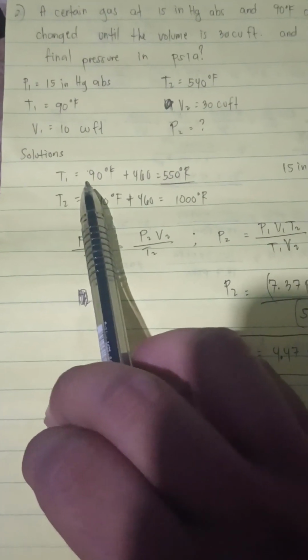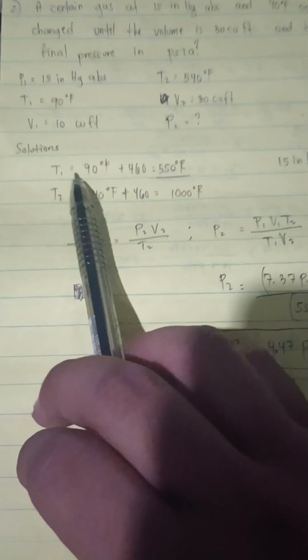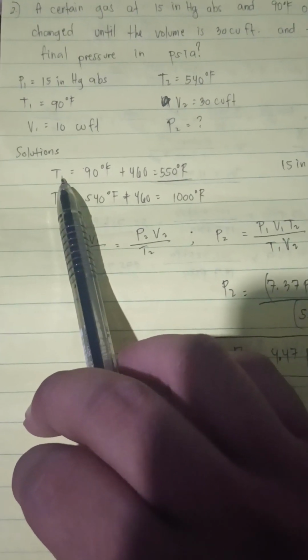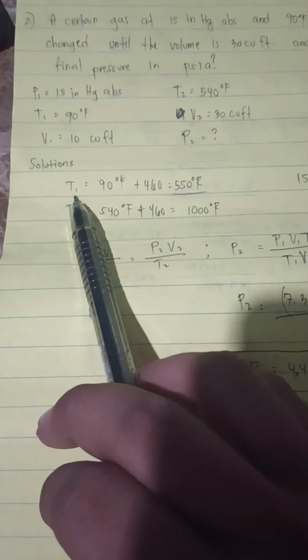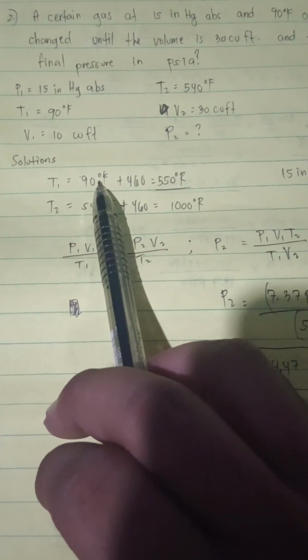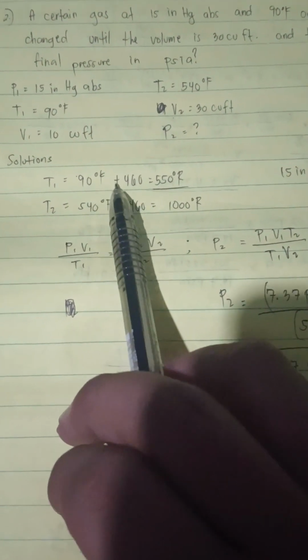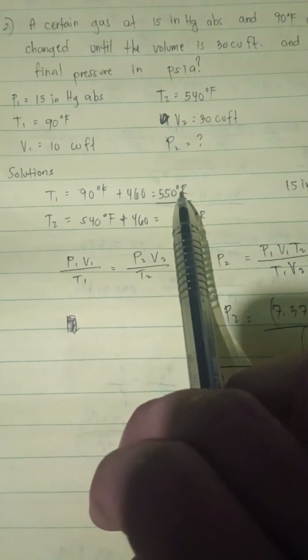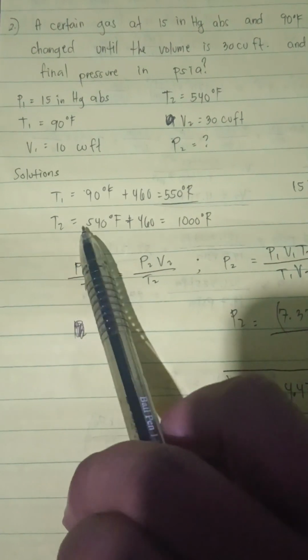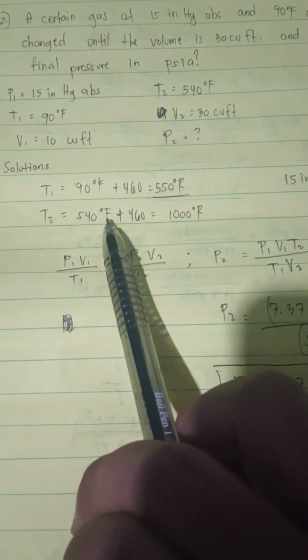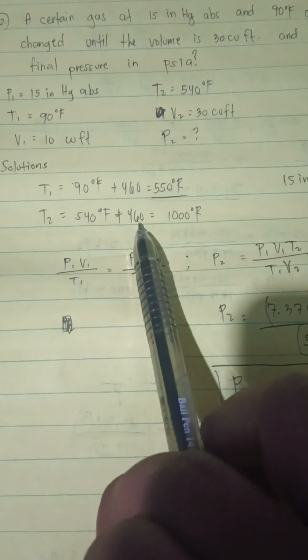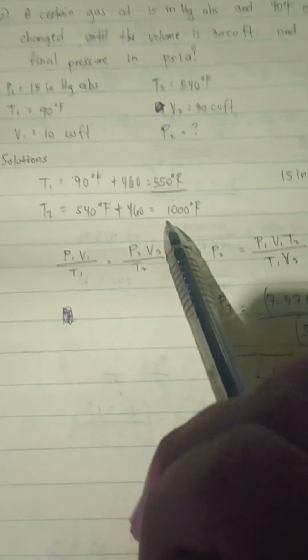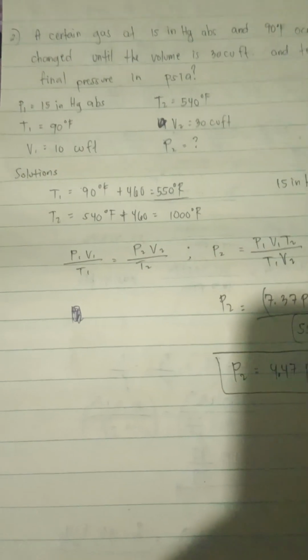So we have to convert the temperature to absolute temperature. Initial temperature is equal to 90 degrees Fahrenheit plus 460, to make it 550 degrees Rankine. Final temperature is equal to 540 degrees Fahrenheit plus 460, which is equal to 1000 degrees Rankine.